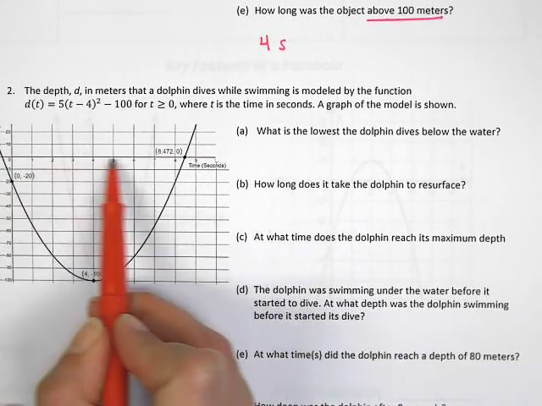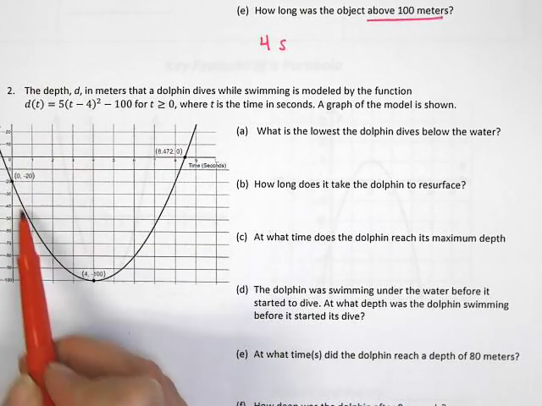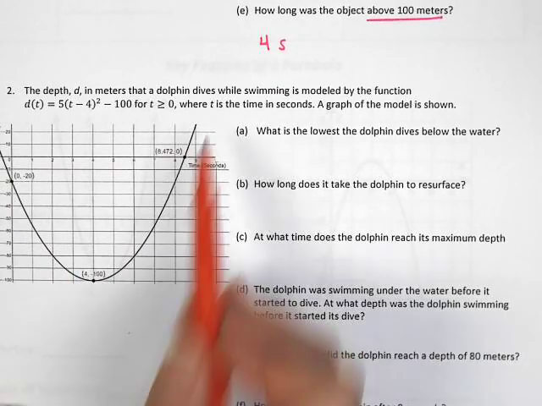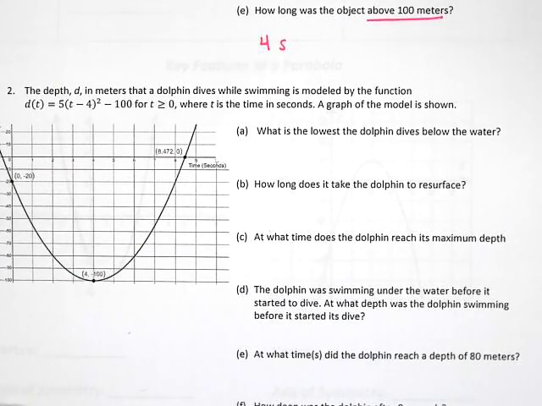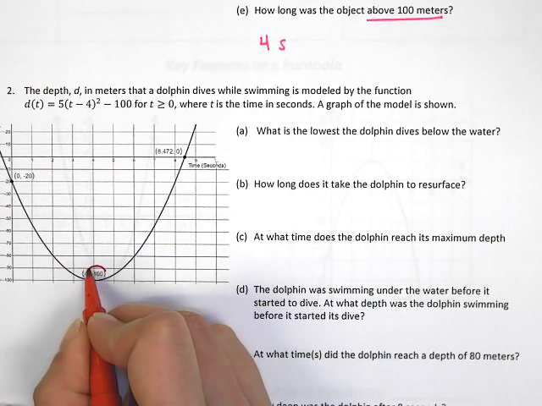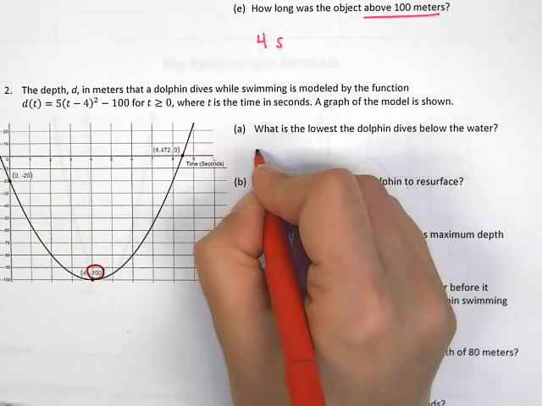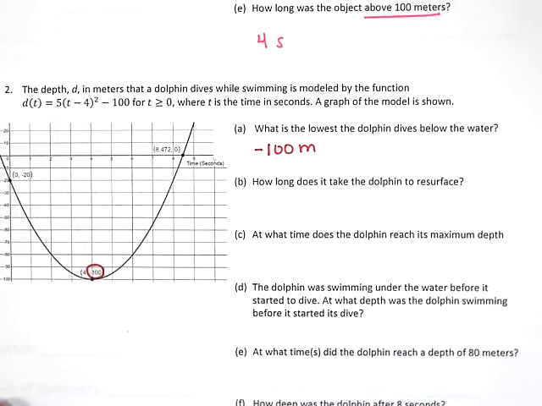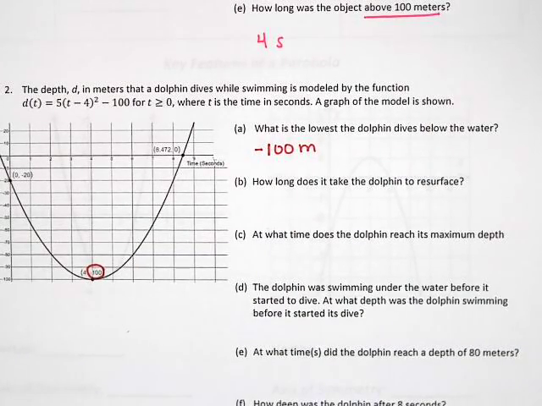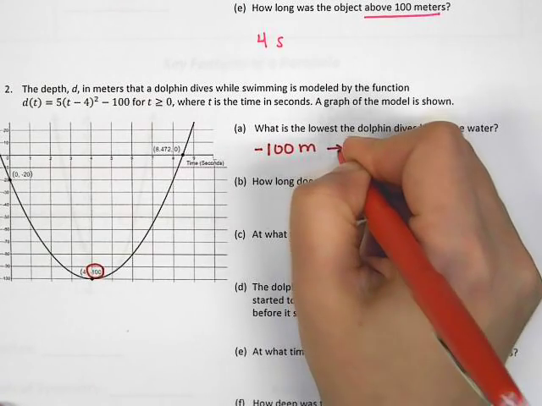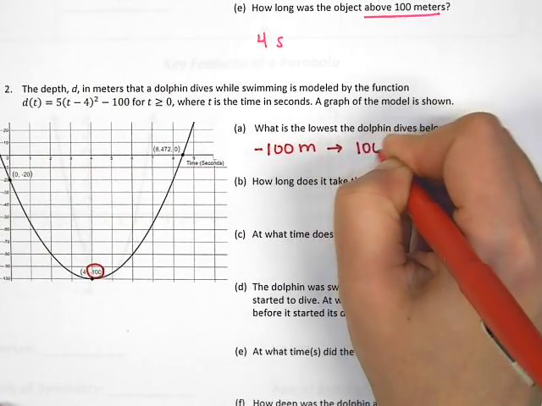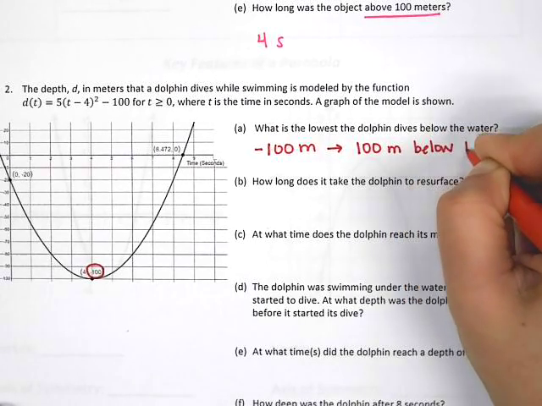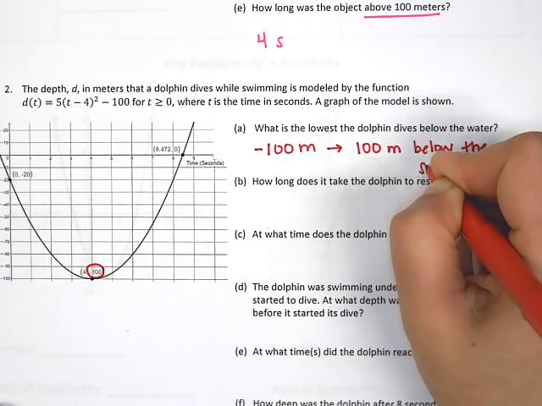Since the x-axis is here, you can see that the dolphin is going below there, which is why its heights are negative. It's below water and coming back up. So the lowest it goes is going to be this y value, which is negative 100 meters. Now if I say what is the lowest the dolphin goes, instead of saying negative 100, I would change that to 100 meters below the surface.